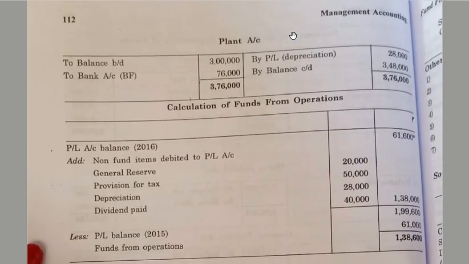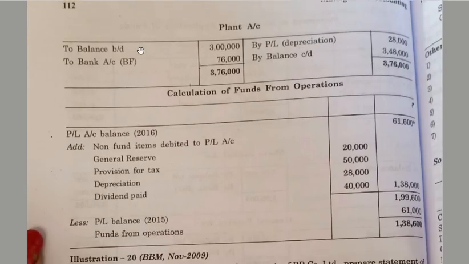So plant, to balance brought down 3 lakhs, by balance carried down 3 lakh and 48,000. So by profit and loss account, depreciation 28,000. So to bank account, which is your balancing figure, is 76,000.